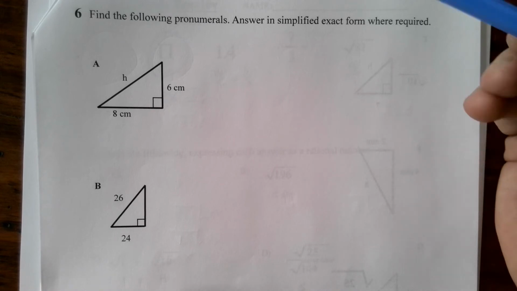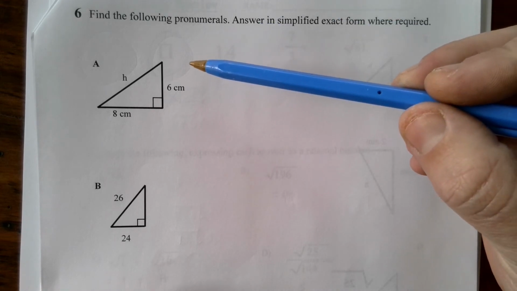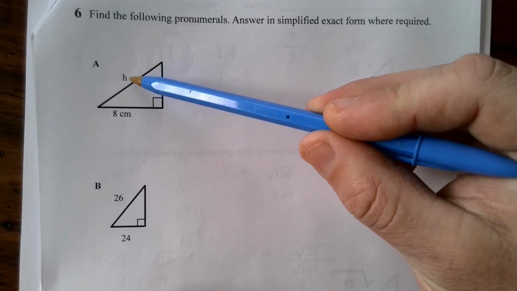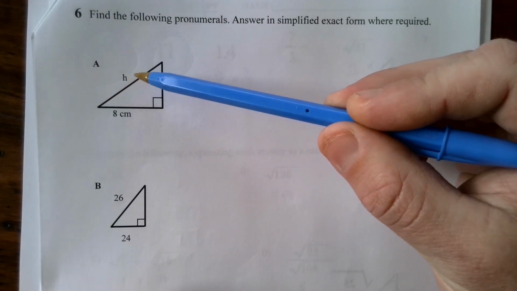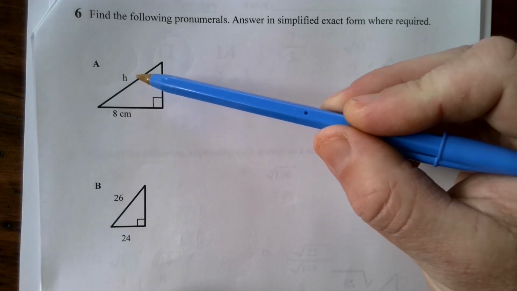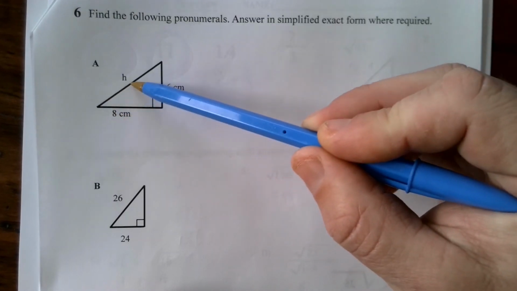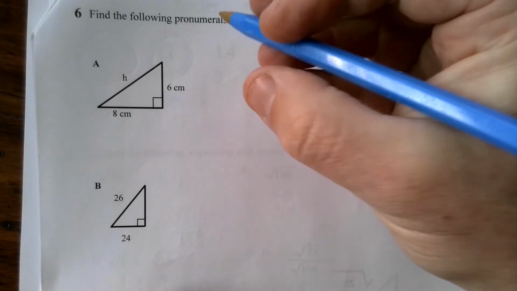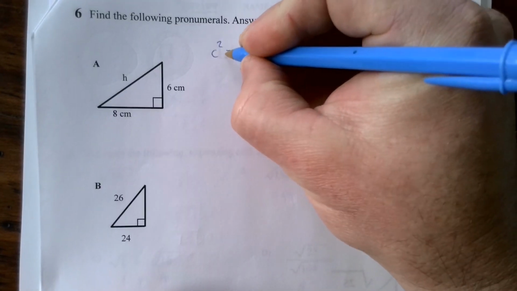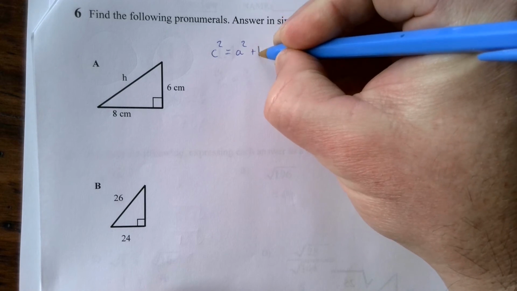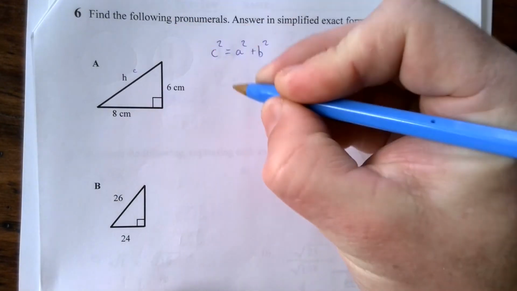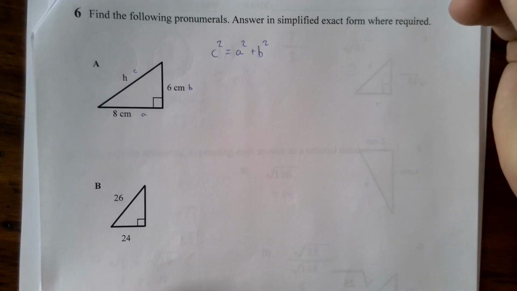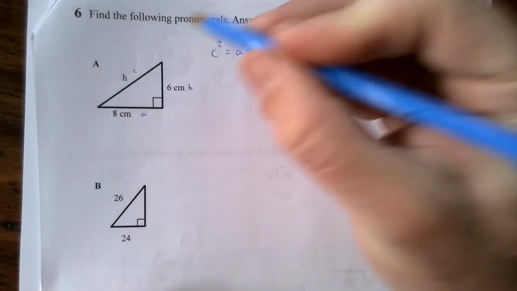Question 6 is asking us to use Pythagoras to solve for an unknown side. The first thing I need to do is work out whether the side I'm looking for is the hypotenuse, or whether it's one of the other sides. In this case, it's the hypotenuse, the longest side, the one that's opposite the right angle. So I'm going to use the traditional formula, c squared equals a squared plus b squared. Remember, this one has to be C, and then it doesn't matter which one of these you assign A and B, but the hypotenuse must be C.